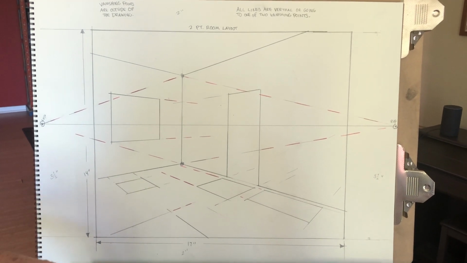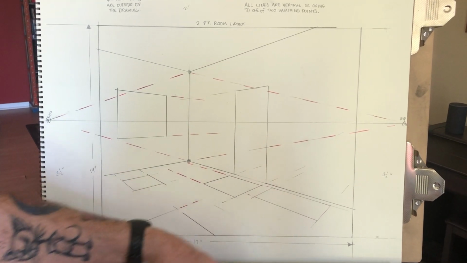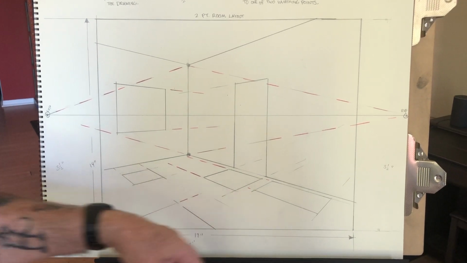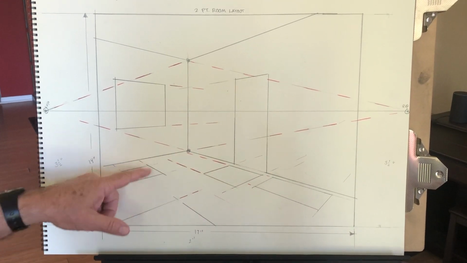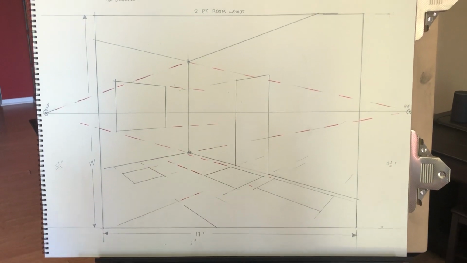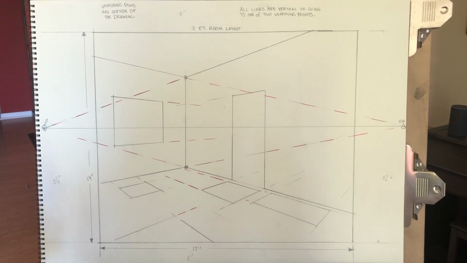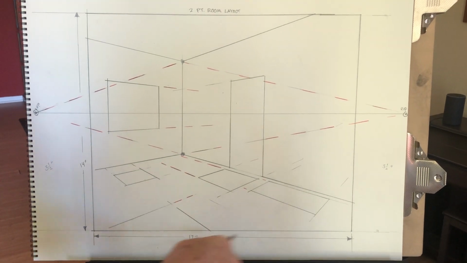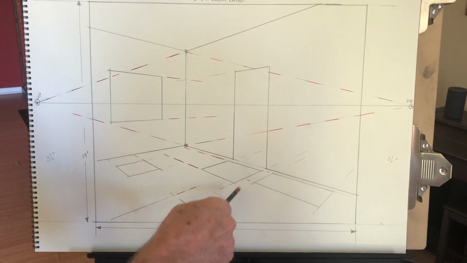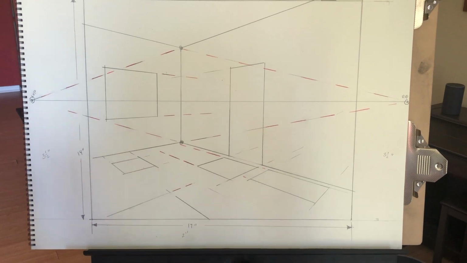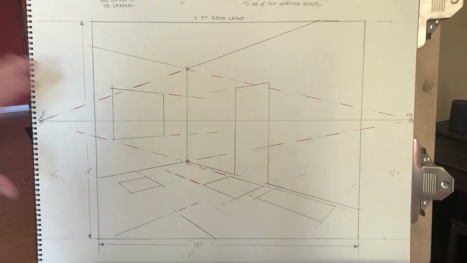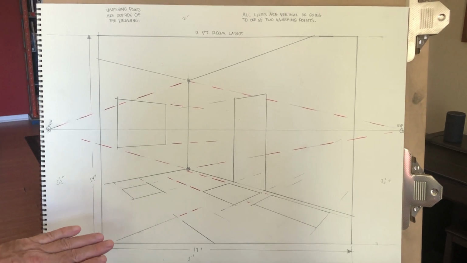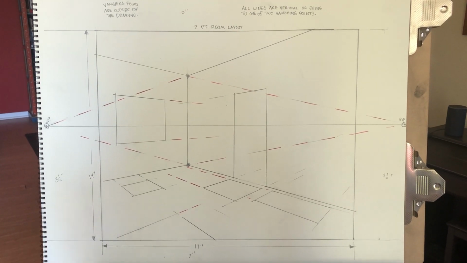So if you were going to construct a table, a rug, there could be another table or a chair or what have you, you could lay them out, map them out on the floor just like that and construct them from there. You've already drawn tables and chairs in 2-point perspective. So it's a matter of figuring out where you might want to put them. Don't put it in front of the door. Where you might want to put them and then constructing them from there. But this basic layout, pay close attention to this, really helps you to get started on a 2-point perspective room.